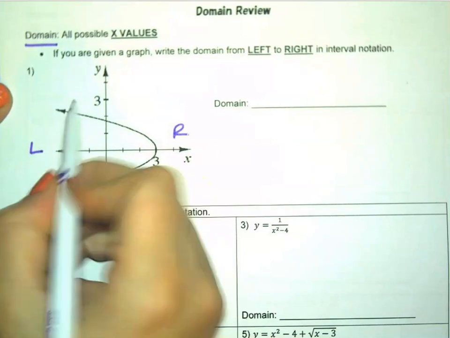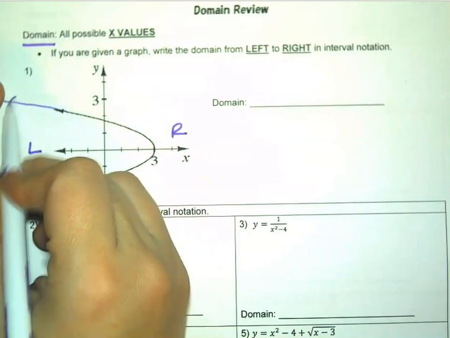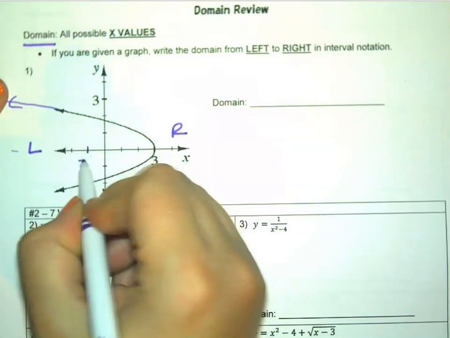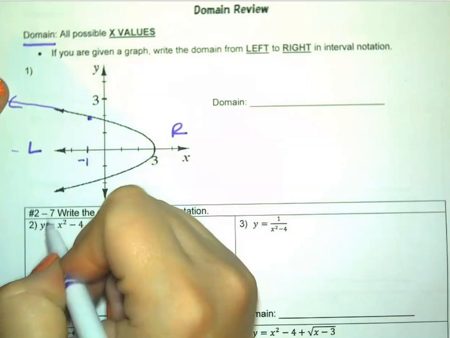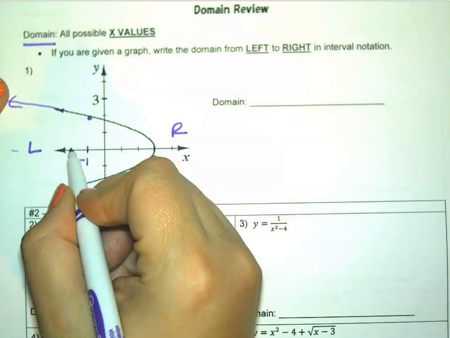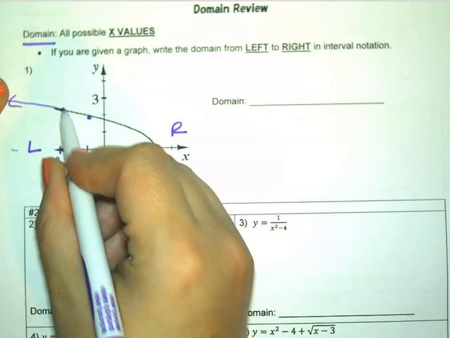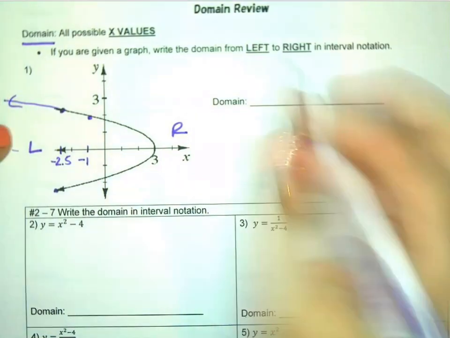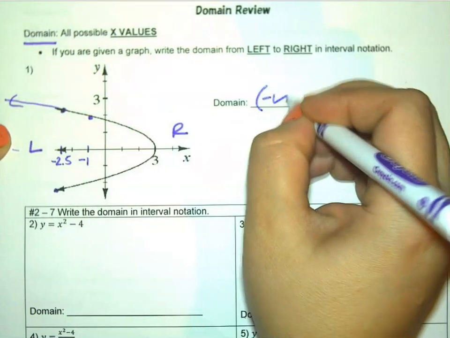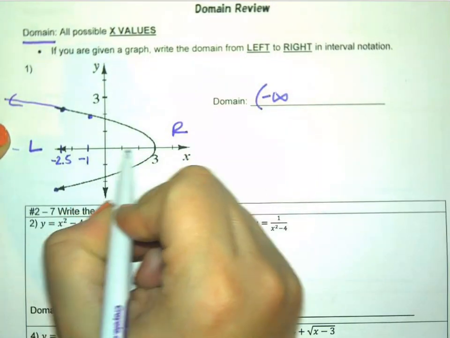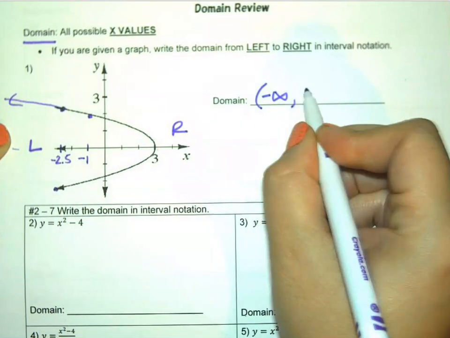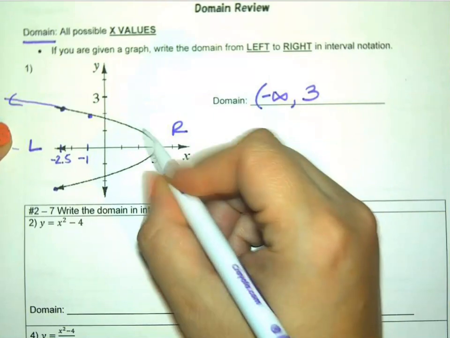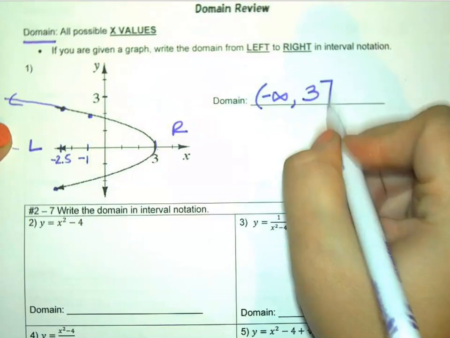So on the left side, this graph keeps going and going and going. So all these negative values are represented on the graph. For example, when x is -1, it has a point on the graph. When x is -2.5, it has a point on the graph, at least one. So as we go to the left, all the negative numbers are being used, and then all the numbers up to 3. So we put a comma and a 3, and because this is solid, it's not an open circle, 3 is included as part of this graph, so we use a bracket.